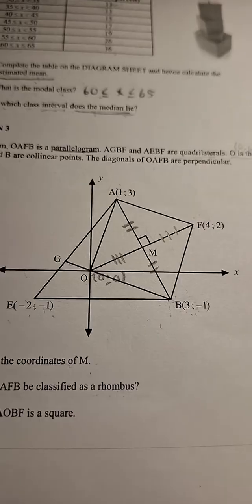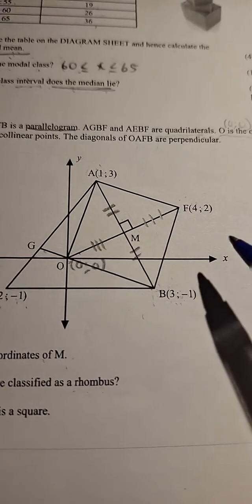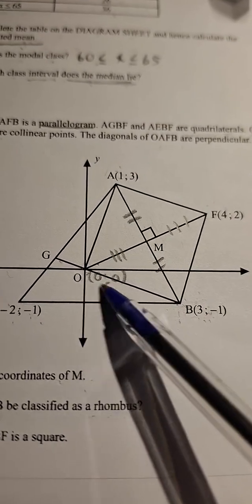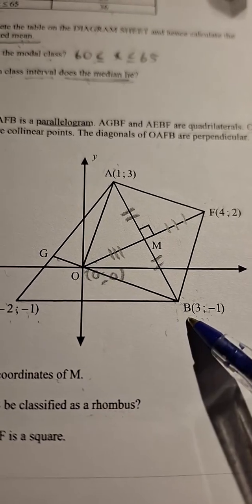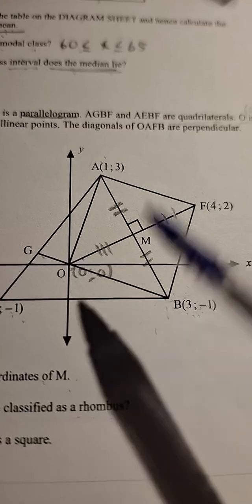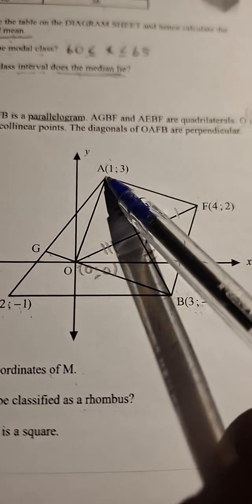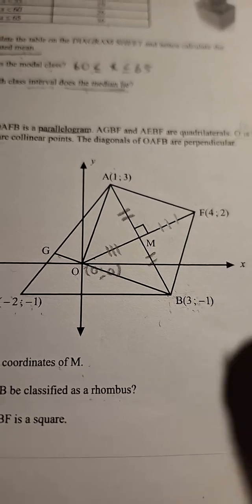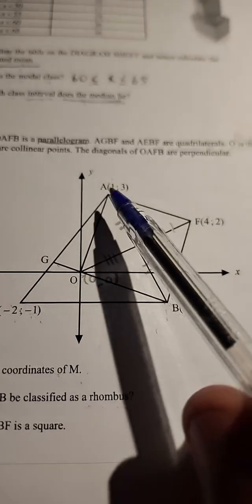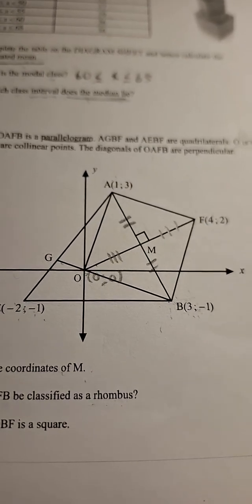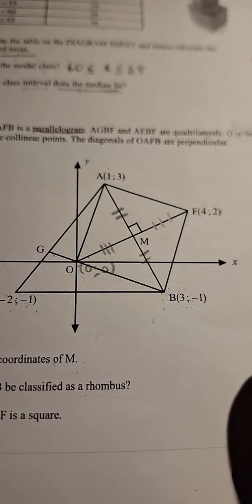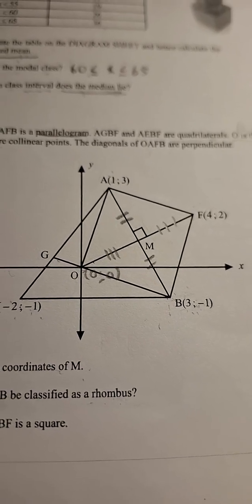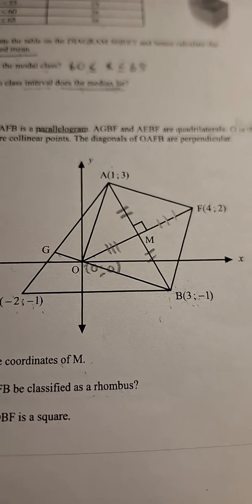AGBF is a trapezium. What is your reason? Since the gradient of AF is equal to the gradient of OB, then you can say that one pair, AF, is parallel to GB, and that is basically why you are saying AGBF is a parallelogram. No, not a parallelogram, it is a trapezium. Oh, sorry guys, my language slip. It is a trapezium. Okay.